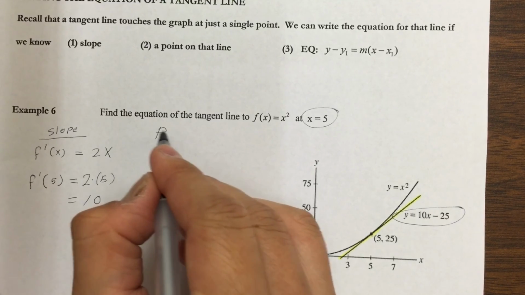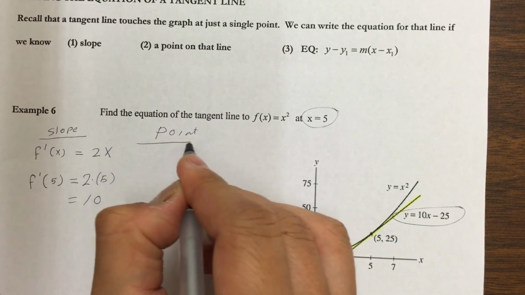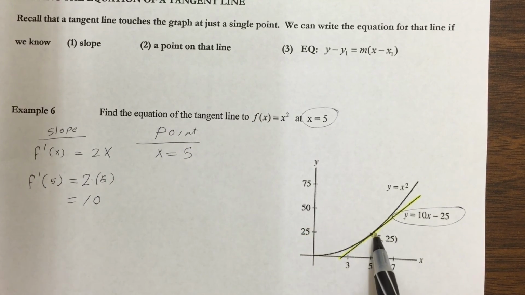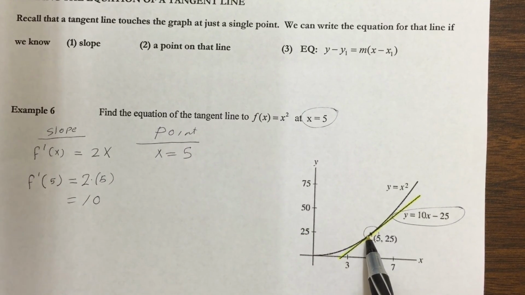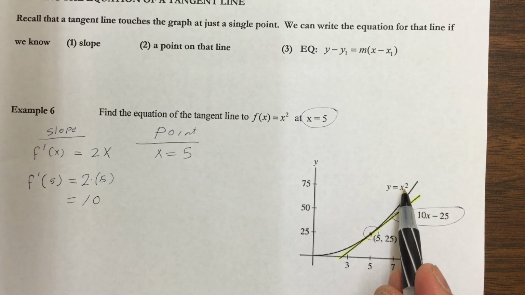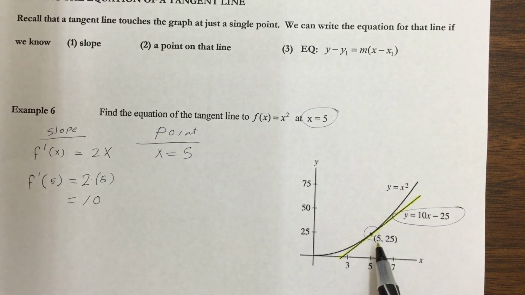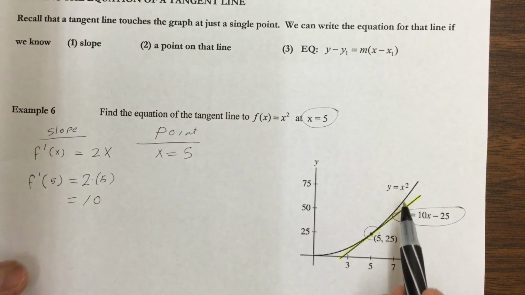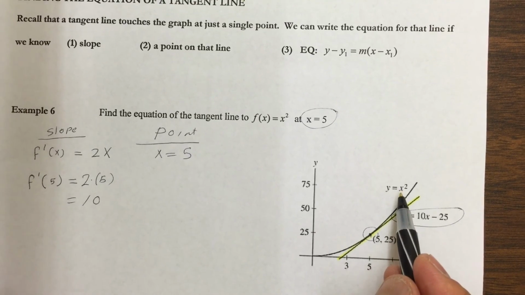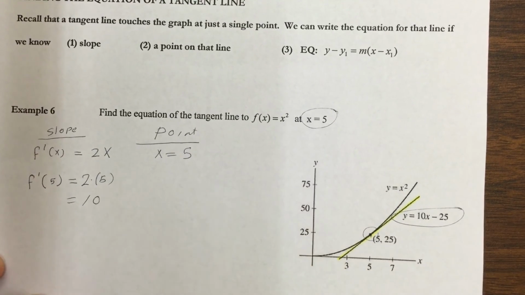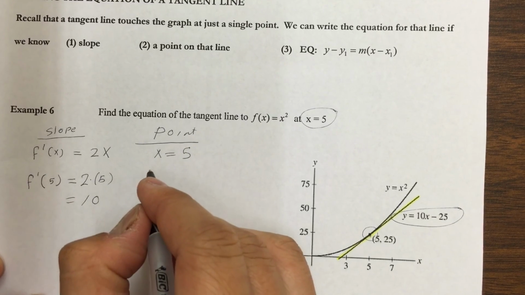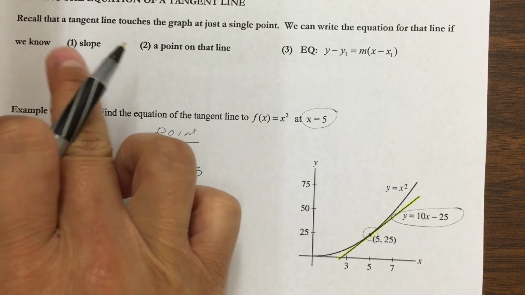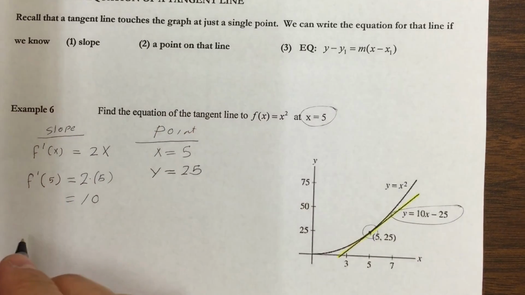We need to also find a point on the line. The cool thing is you know the x value, which is 5. And a point on the line also happens to be a point on the graph. So you can just take x equals 5 and plug it into the function to find the y value. So when we plug 5 in there, we get 25. So y is equal to 25. We have a slope, we have a point, and the next thing we do is we generate the equation.